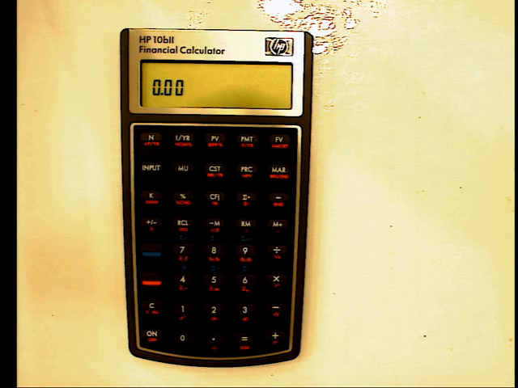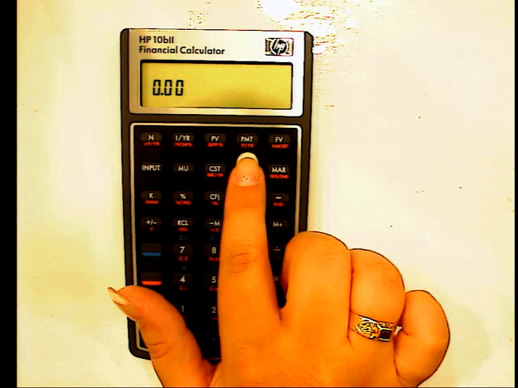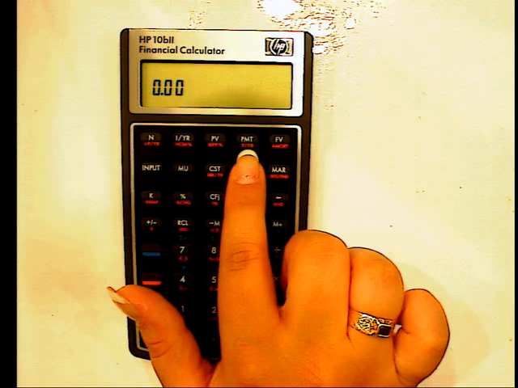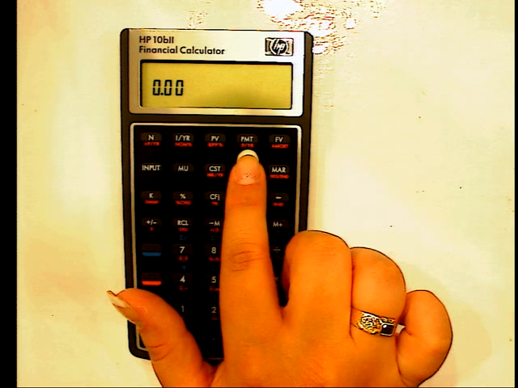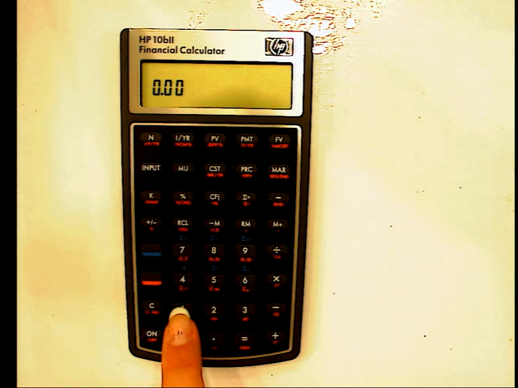So unfortunately, the yellow writing is not quite in focus. So if you have a look at the bottom part of the payment function, okay, your payment button up top, it says PYR. That is your periods per year. So that's what we want to change. So we want to press 1, okay?